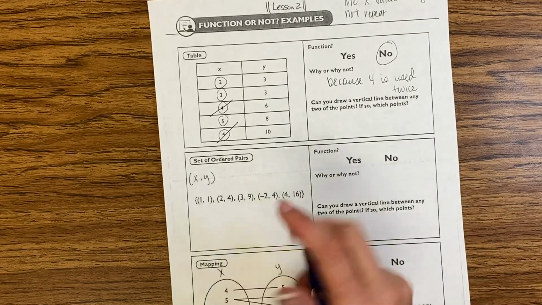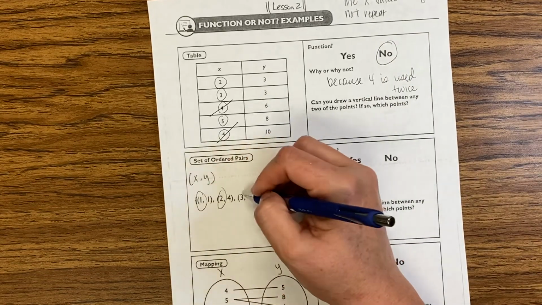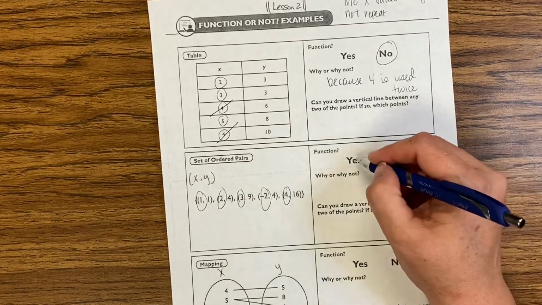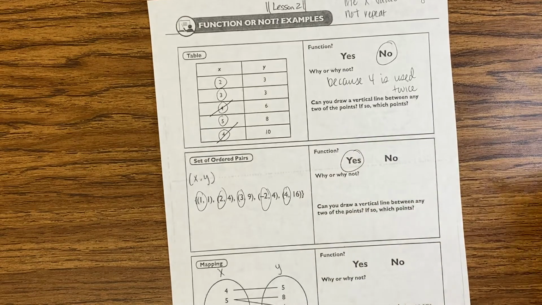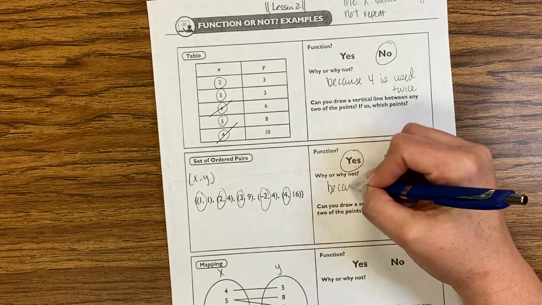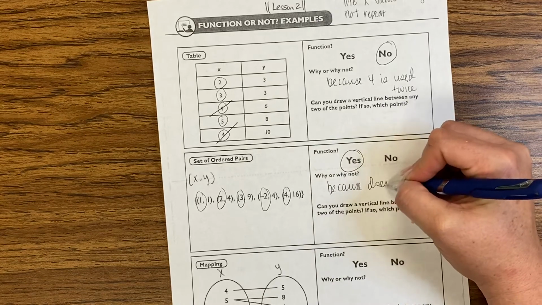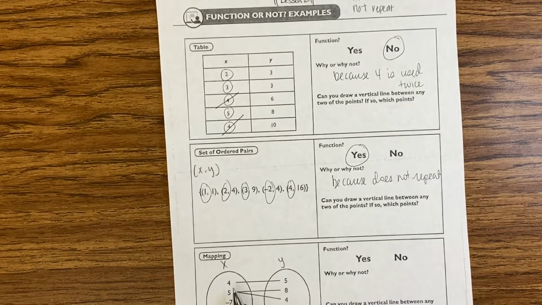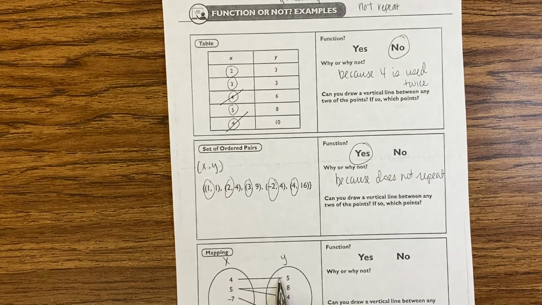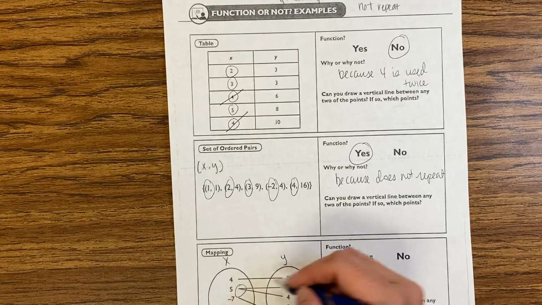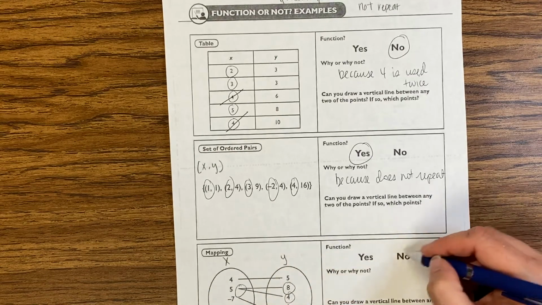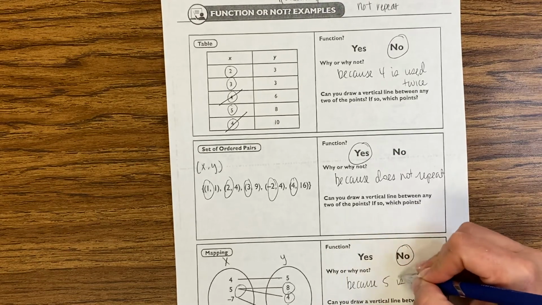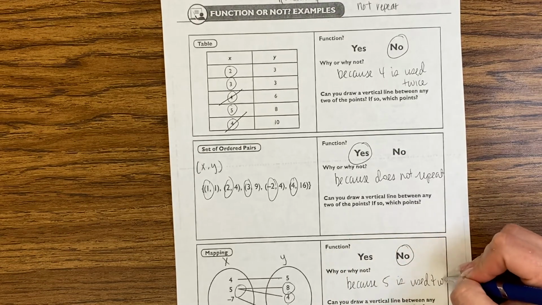Going here is this one. So I've got 1, 2, 3, -2, 4. I do not have any repeats. So yes, this is a function because x does not repeat. Moving to this one, I've got 4 going to 5. That's 1 time. 5 is actually being used twice. 5 is being used 8 and 4. This is not a function because 5 is used twice.